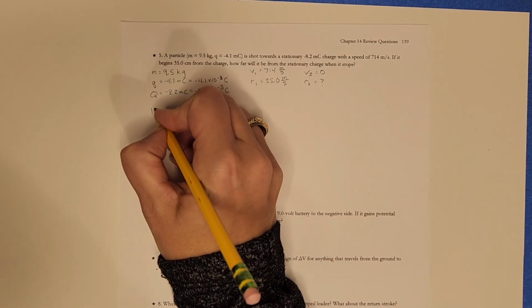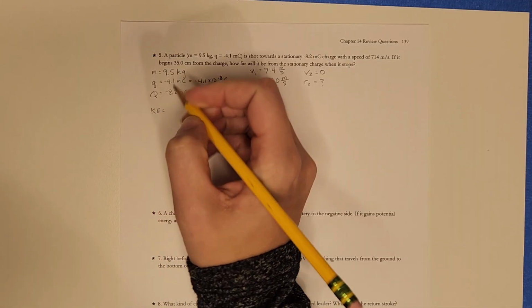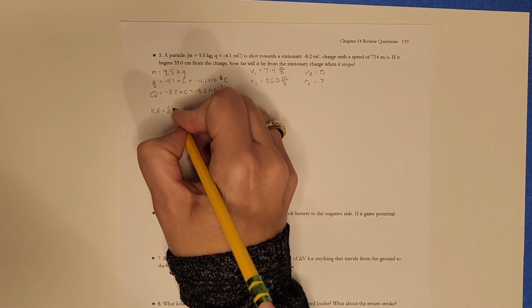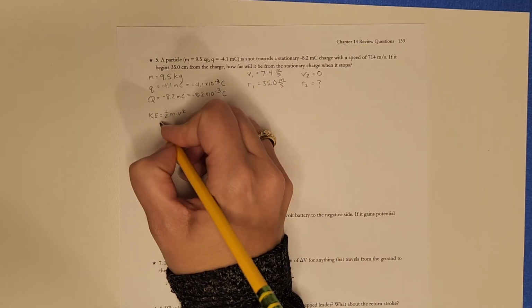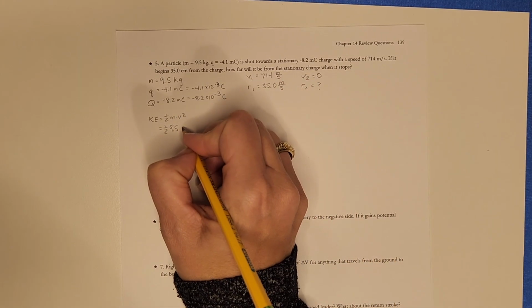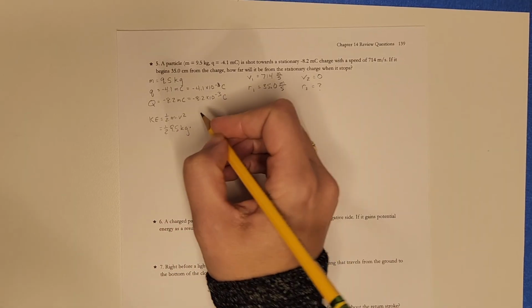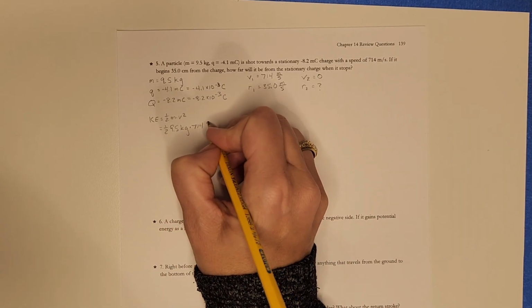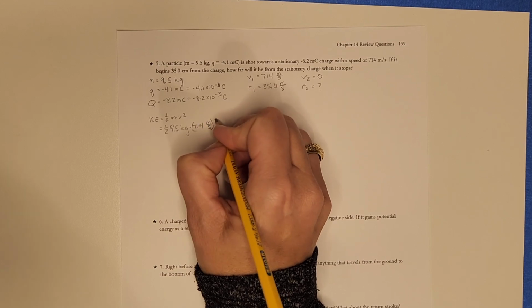So let's determine that kinetic energy. We have KE equals 1/2 mass times velocity squared. Our mass is 9.5 kilograms times 714 meters per second squared.